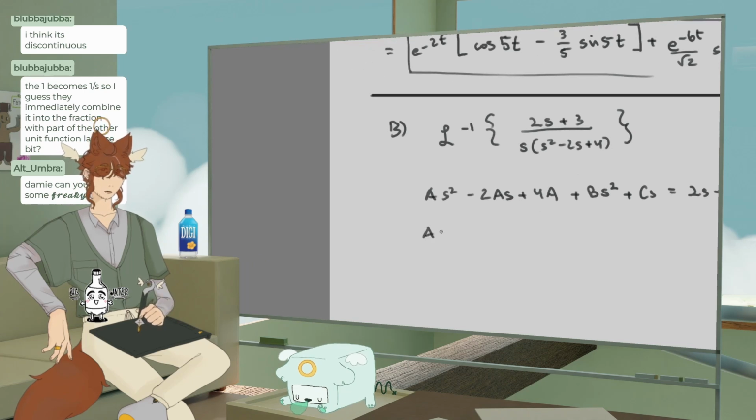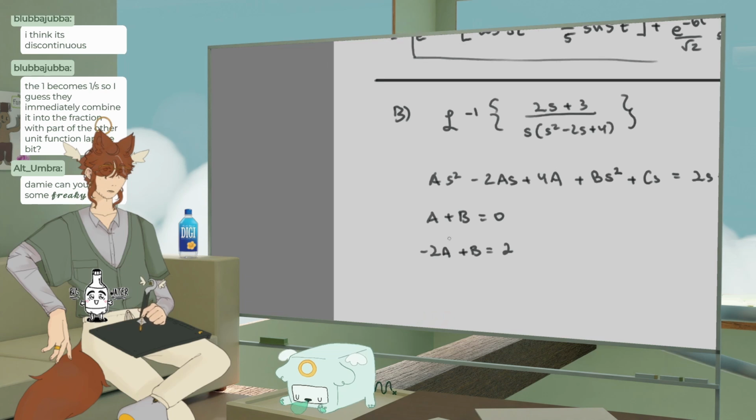So then we have a plus b equals 0, minus 2a plus c equals 2. Okay, we can get what a is right away. Yeah, this was definitely the move.